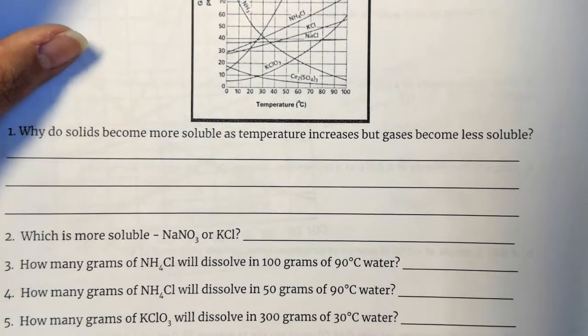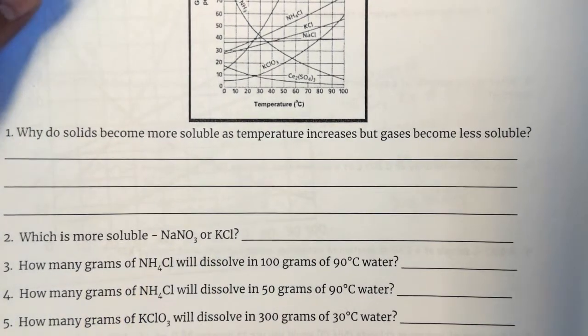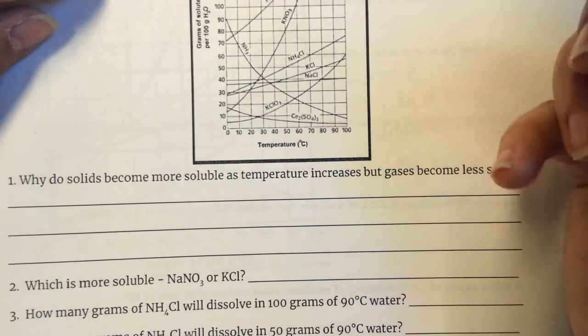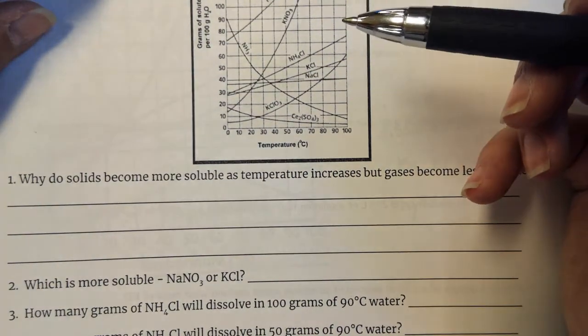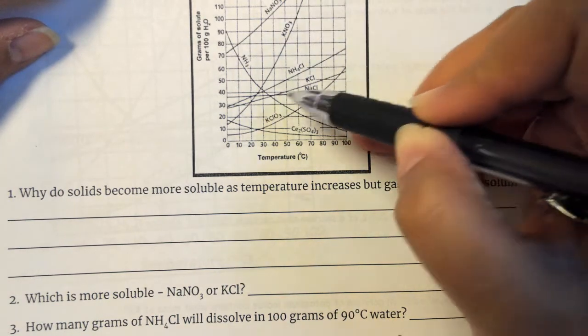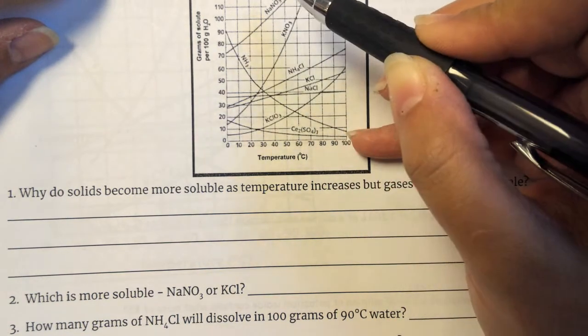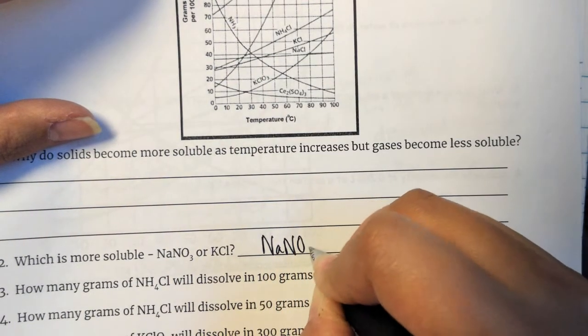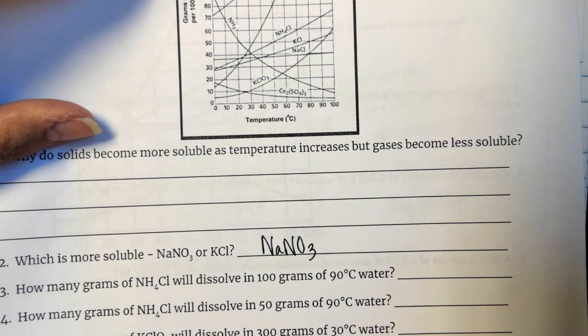So let's look at number 2. Which is more soluble? Solubility is determined by these values here, so whichever one's higher on the chart would have the highest solubility. So I'm looking at NaNO3, and I'm looking at potassium chloride. So I can see NaNO3 is higher, so that means NaNO3 has the highest solubility.